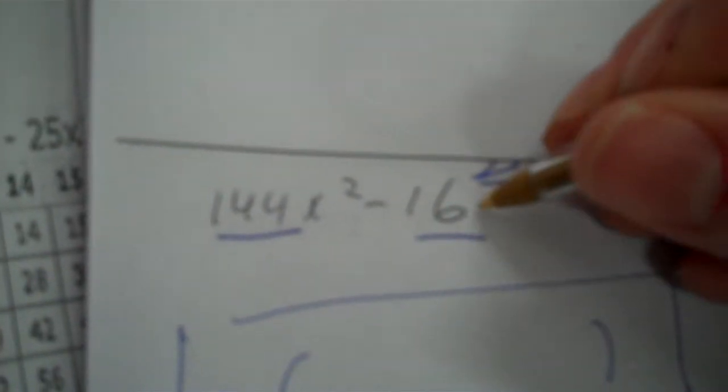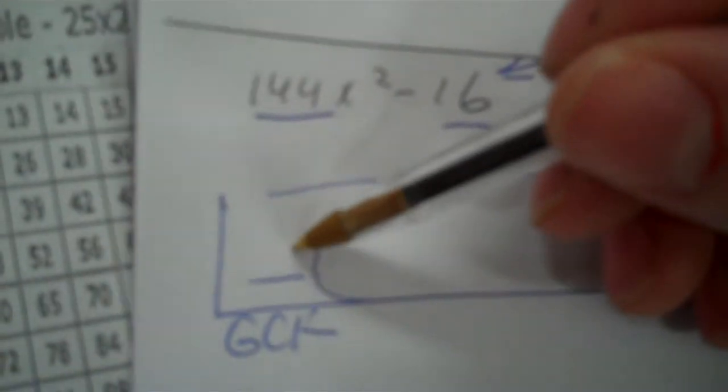Okay, there's no x on the final term. x is not common to both. This has an x second, but this doesn't have x. The final term's missing x, so we cannot bring x out. We don't want to bring the negative out because the first term's positive. Then 144 and 16. So here's 16, and 144 is there with it. So 16 is the GCF.